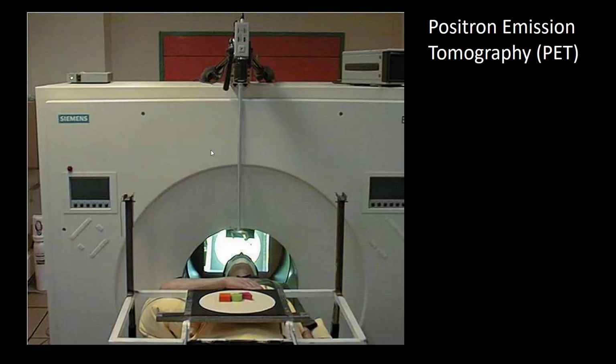PET, positron emission tomography. Pay attention carefully to this, okay? Because people mix this up. It detects radioactivity. Okay? So basically, it's a machine where you put the subject in, and then there's a detector here. Anytime radiation is emitted, the detector detects it.